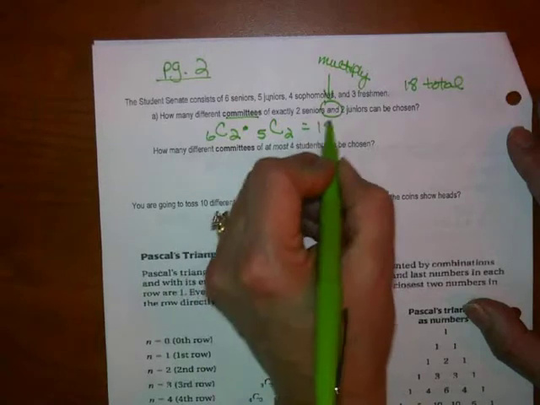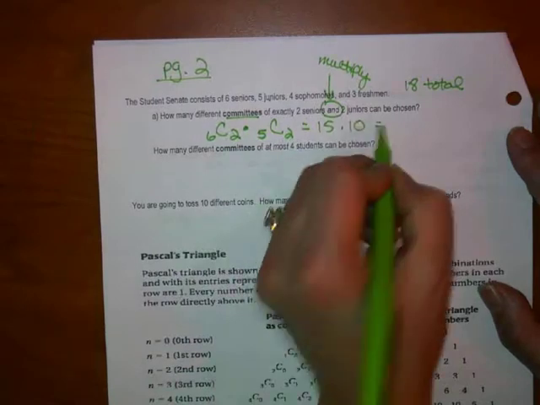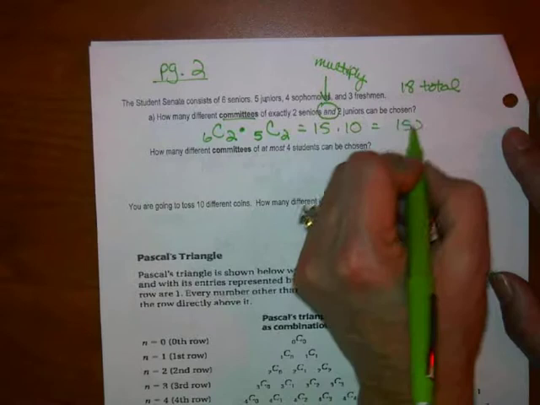6 choose 2 turns out to be 15. 5 choose 2 turns out to be 10. And when I multiply that together, I get 150 ways that this can happen. For that committee, there's 150 different ways that committee can be chosen with 2 seniors and 2 juniors.